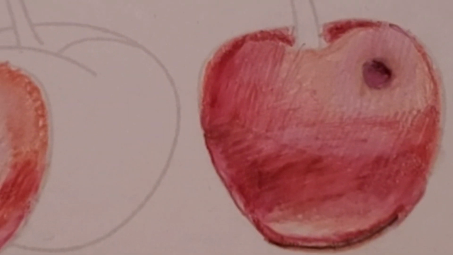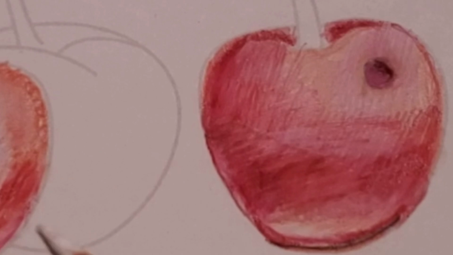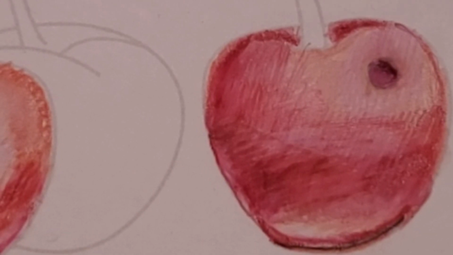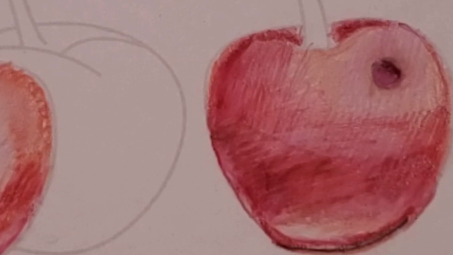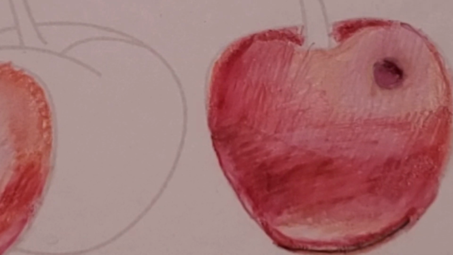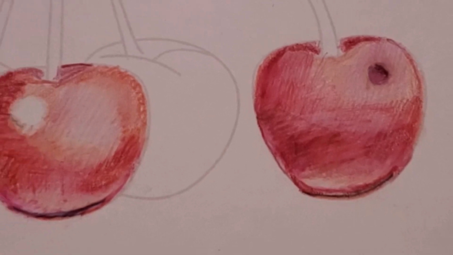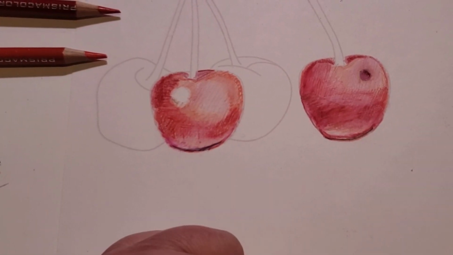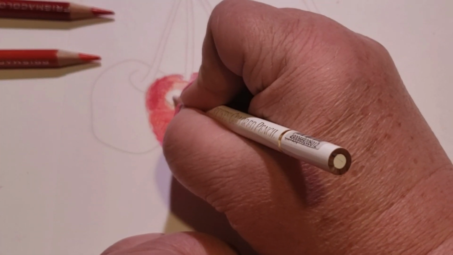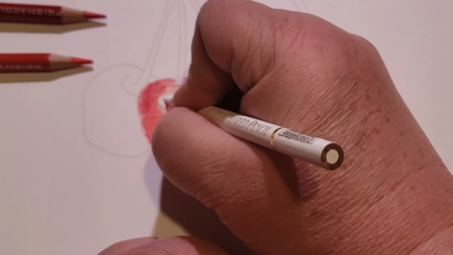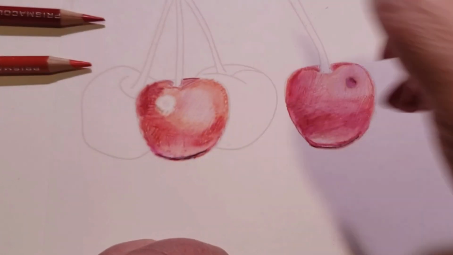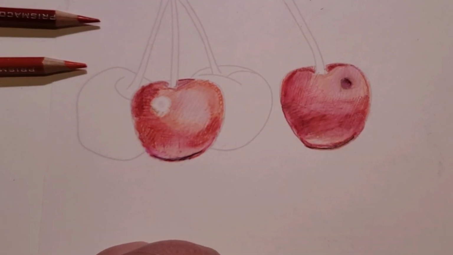Now we're going to do the same thing on the other side, except instead of going in, I want whatever was in it to be bulging and trying to get out of it. So for that, I want to make sure the very center of this stays light. I'm going to put my white there immediately, okay, to keep the space open.